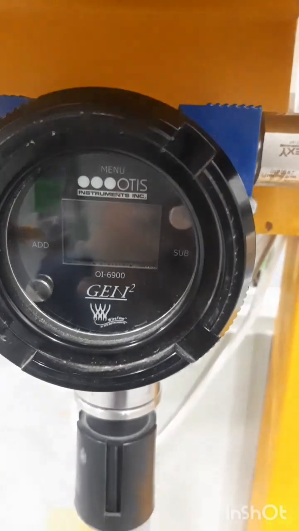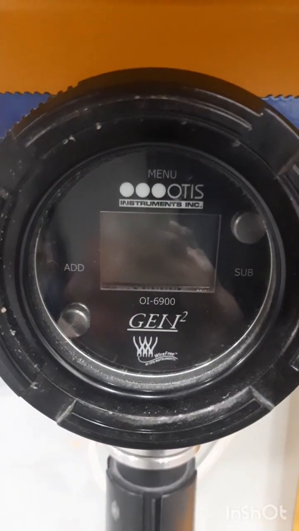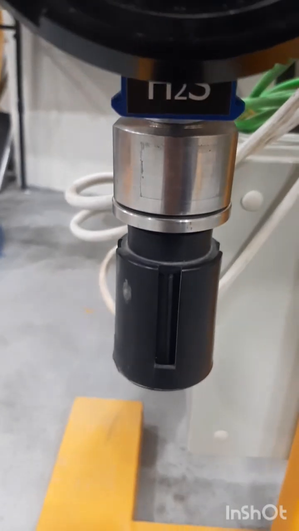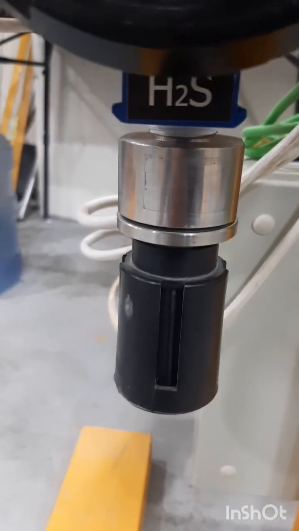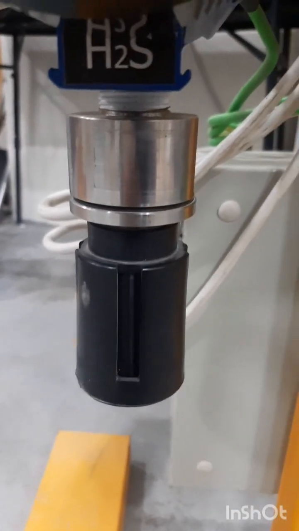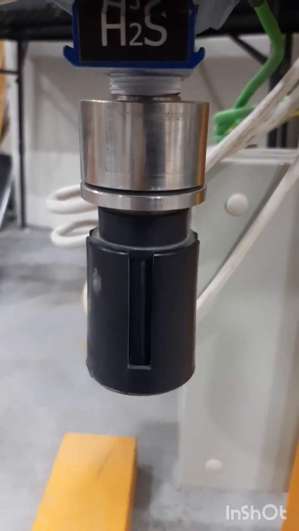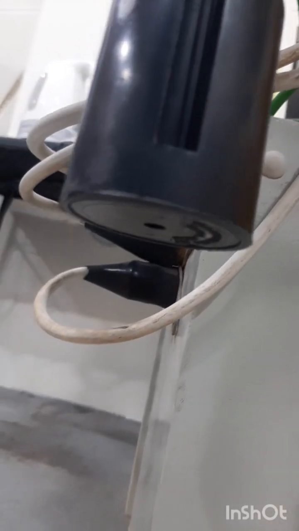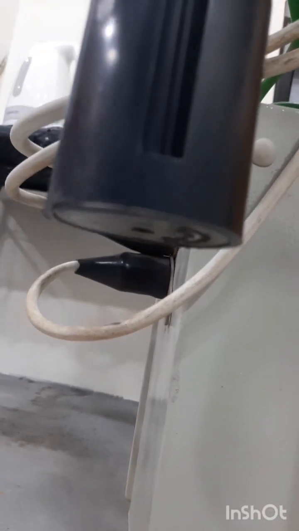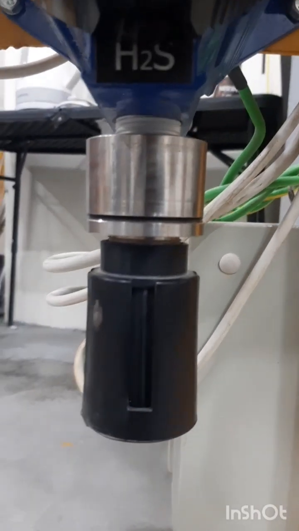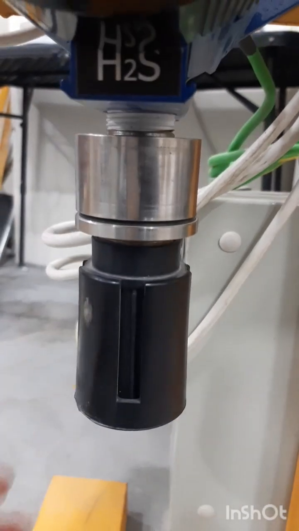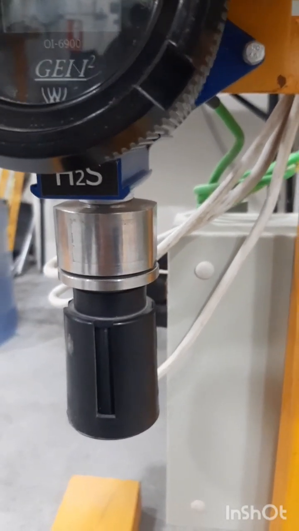Aside from the buttons, the display will be in the middle. You have here the cap. This is the splash guard or protector. Also, this is where we input our hose during calibration. So you see there's a hole here. If you have the calibration cap, you can use that. If not, this one will also be acceptable.